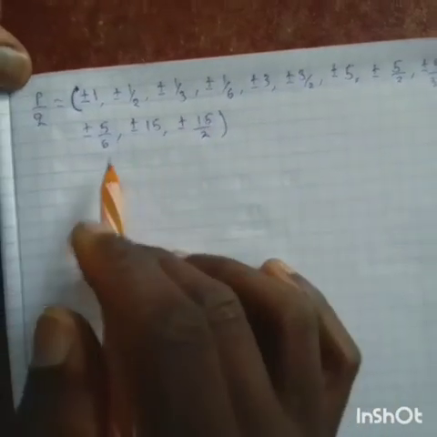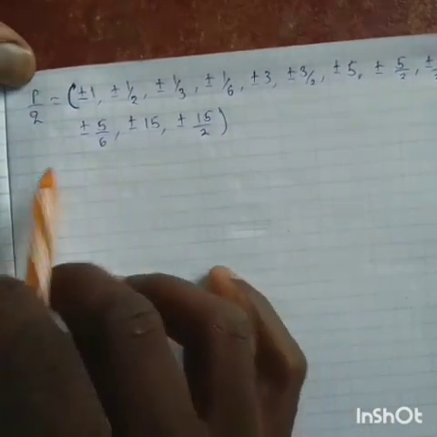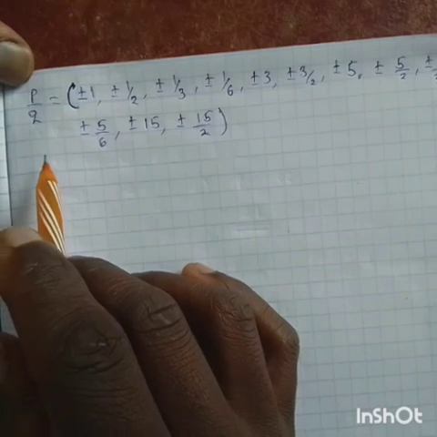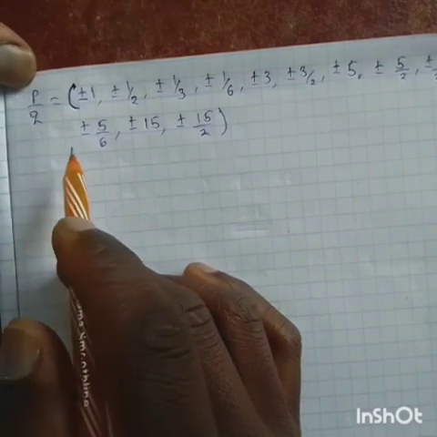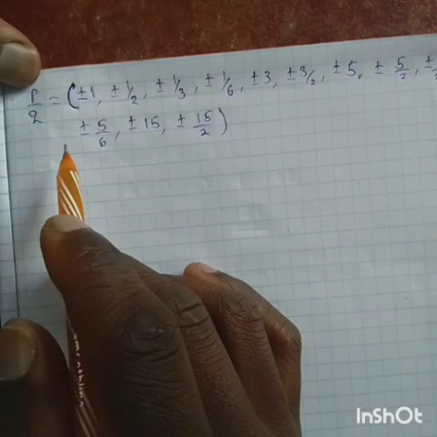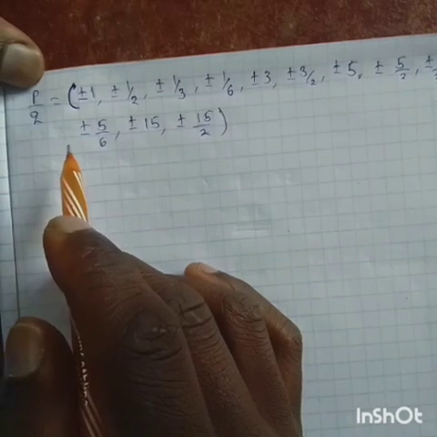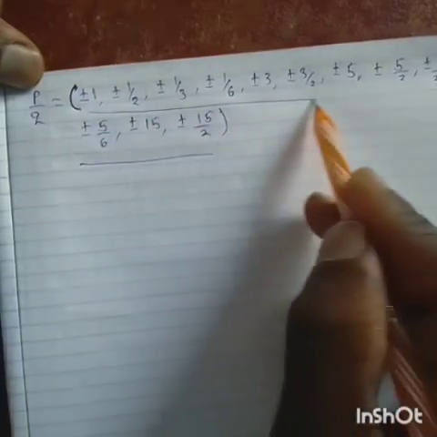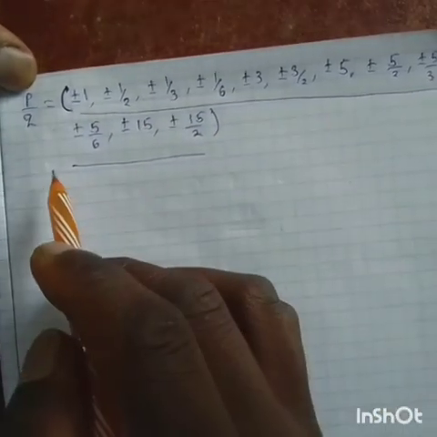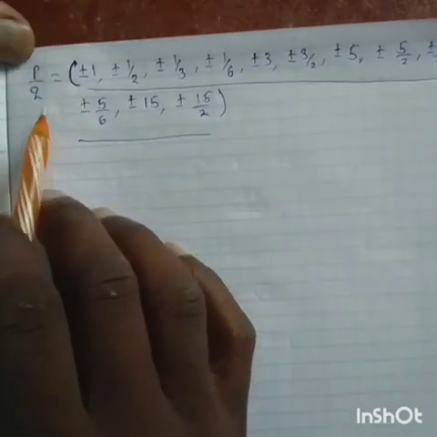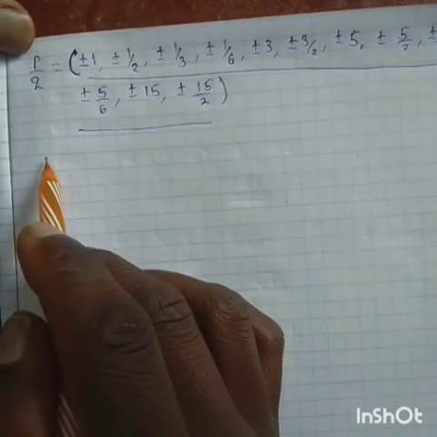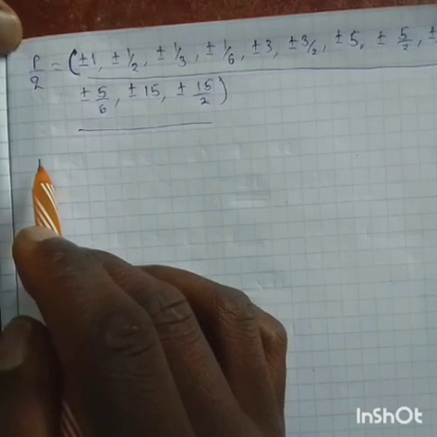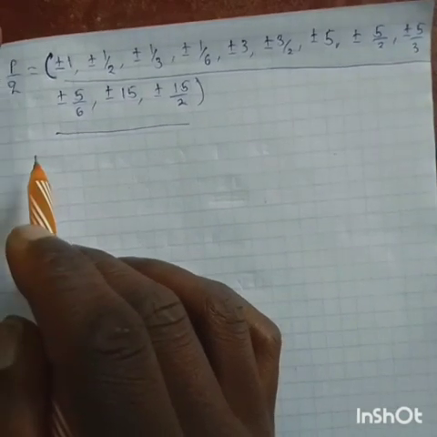According to the rational roots theorem, provided that our polynomial has integral coefficients, if this polynomial has a rational root, then at least one of these rational roots lies in this set of values. That is the rational roots theorem. We should hold on to it as we look at other theorems for clear understanding.